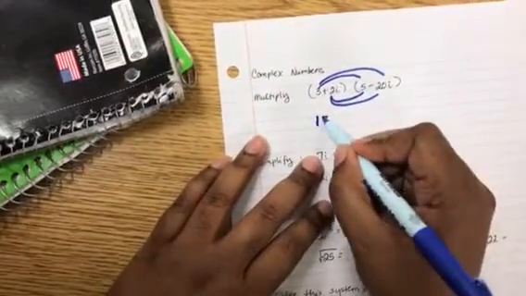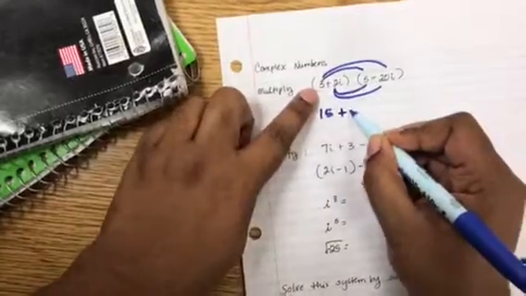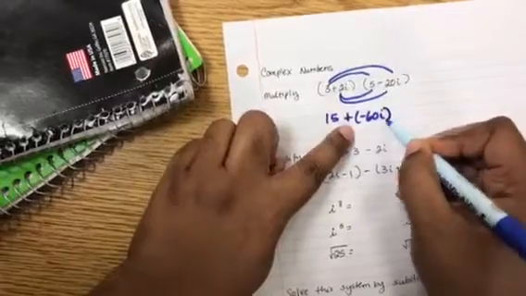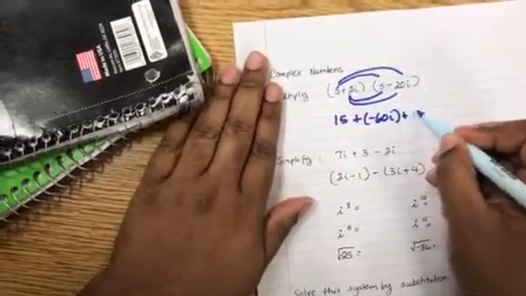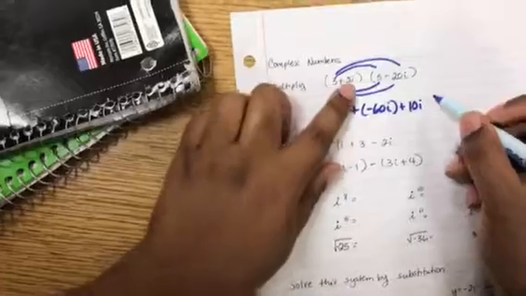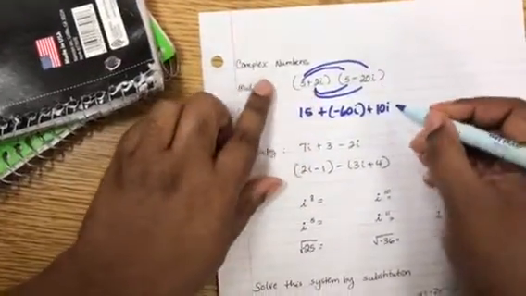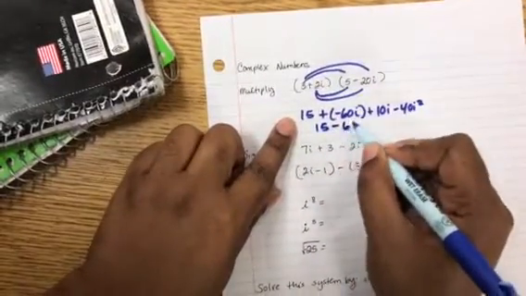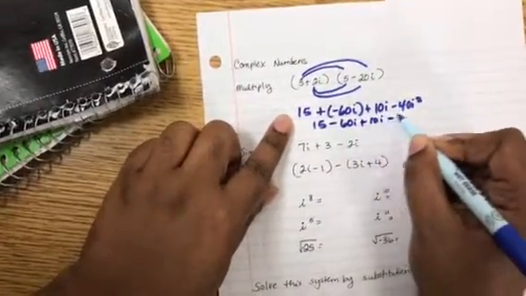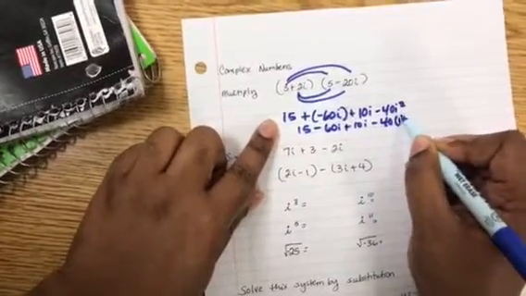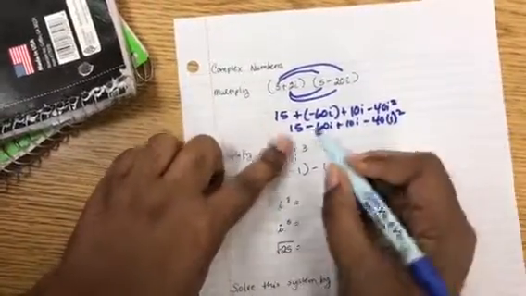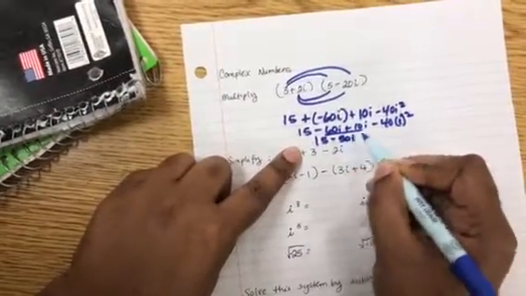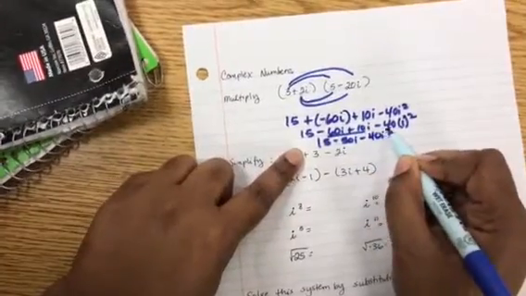3 times 5 gives you 15, plus 3 times negative 20i gives you negative 60i. Guess you didn't really have to do that. 2i times 5 is plus 10i, and 2i times negative 20i will give you the negative 40i squared. This is technically 15 minus 60i plus 10i minus 40 times i squared. I don't know why I got these parentheses, but you'll be okay. 15, combining like terms, minus 50i minus 40i squared.